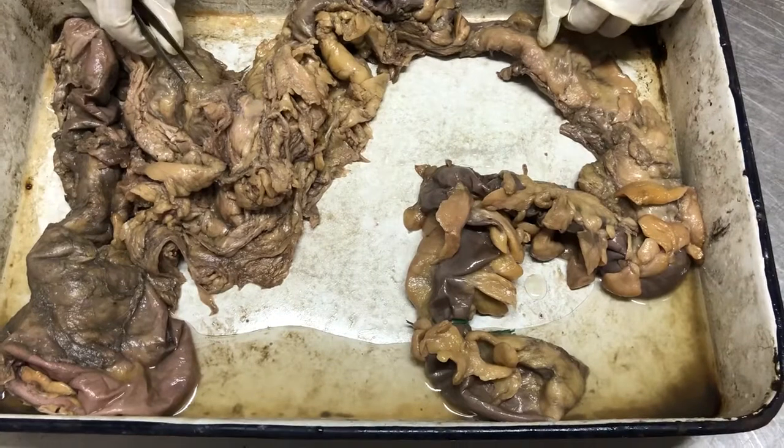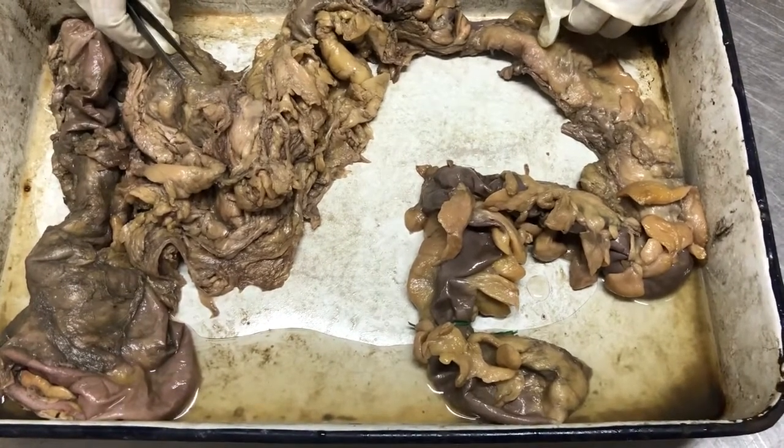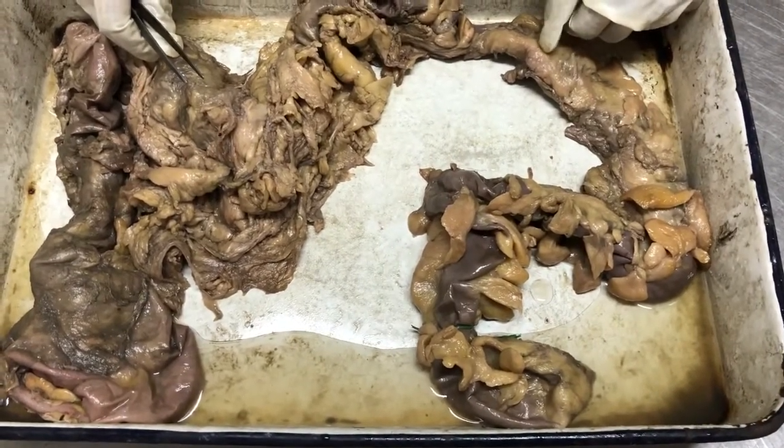So, with this, we will end our demonstration of the various parts of the large intestine.